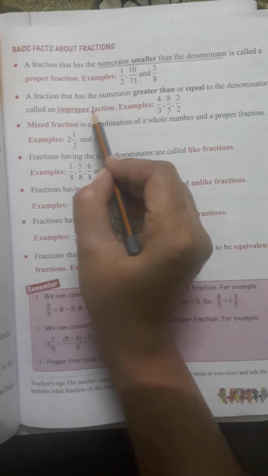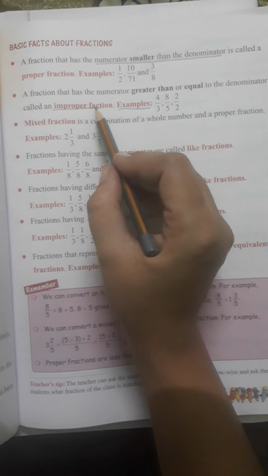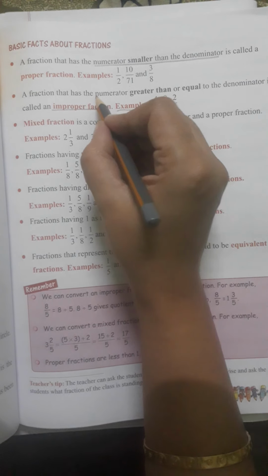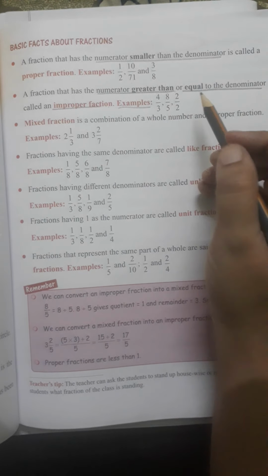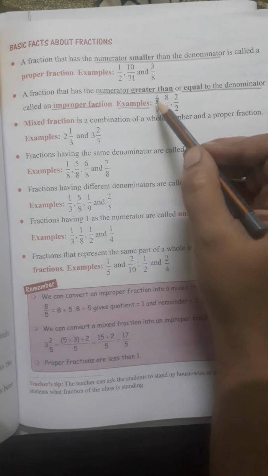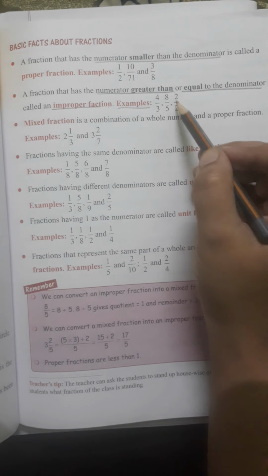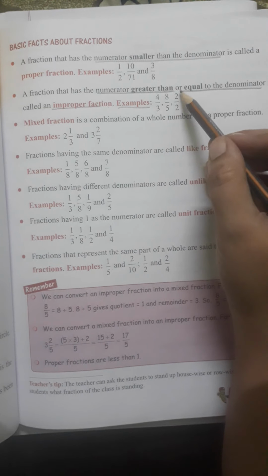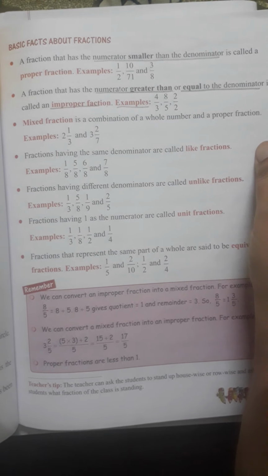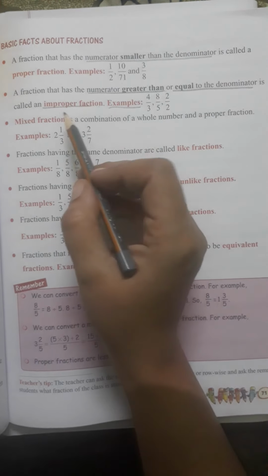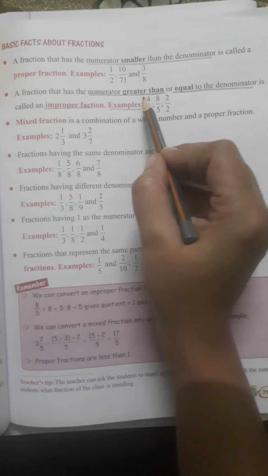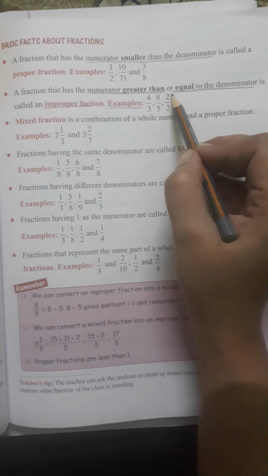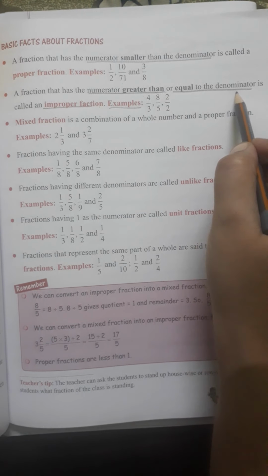The second is the improper fraction. An improper fraction has the numerator greater than or equal to the denominator. The examples can be 4 by 3, 8 by 5, 2 by 2. In 2 by 2, both the numerator and the denominator are the same. So what is an improper fraction? It is a fraction having the numerator greater than or equal to the denominator.